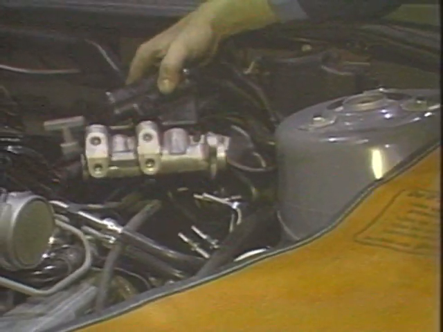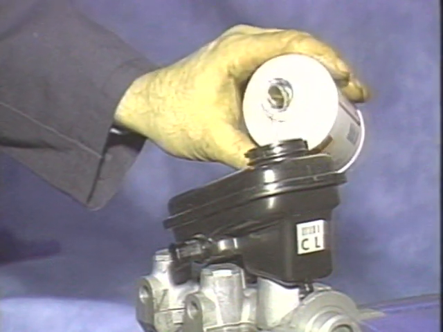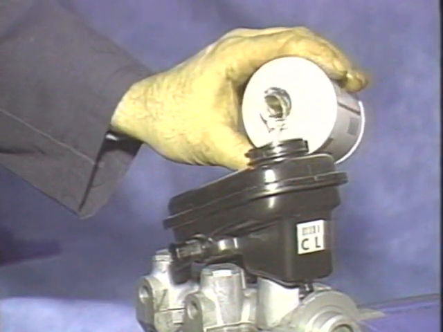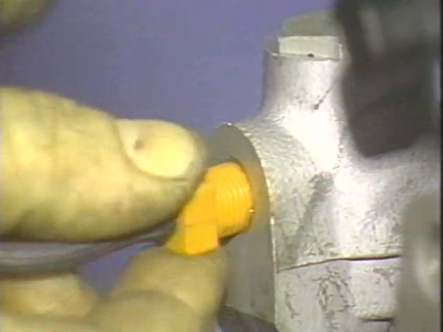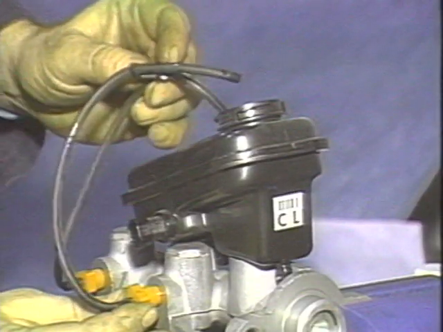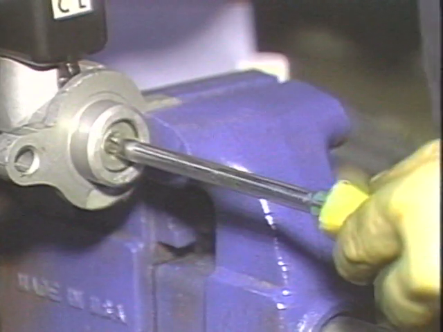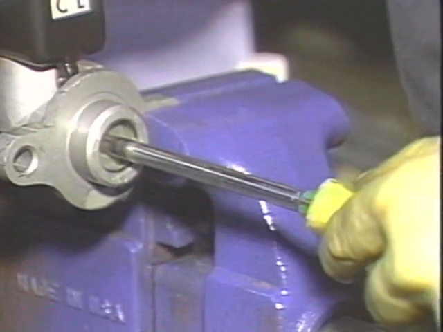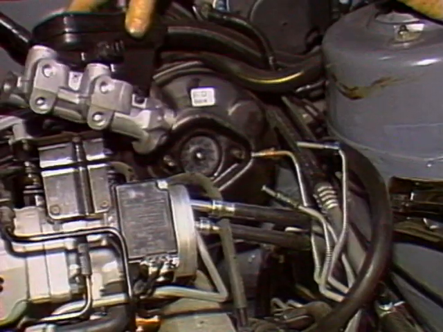Fill the new or rebuilt master cylinder with brake fluid so you can bench bleed it. Install fittings into the cylinder outlets and route the hoses back into the reservoir. This will simplify bench bleeding. Use a Phillips screwdriver to pump in and out on the master cylinder piston. This will force fluid into the cylinder and remove air. Then you can mount the unit on the car.